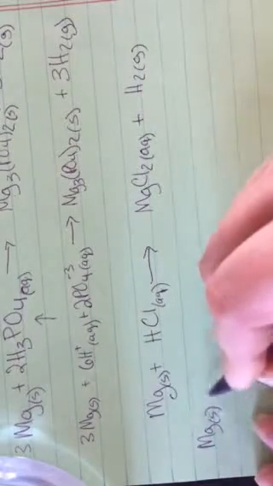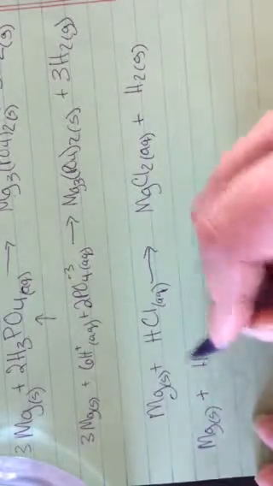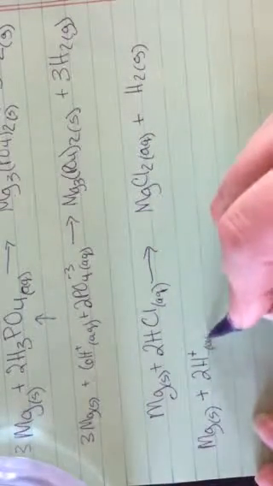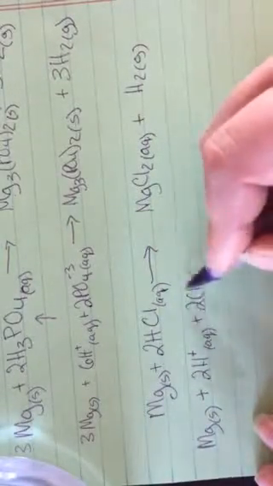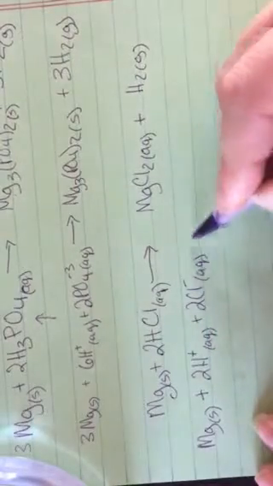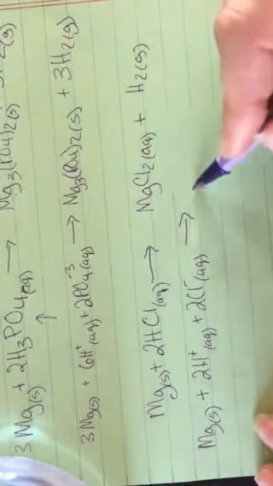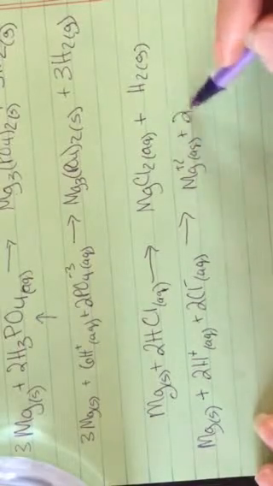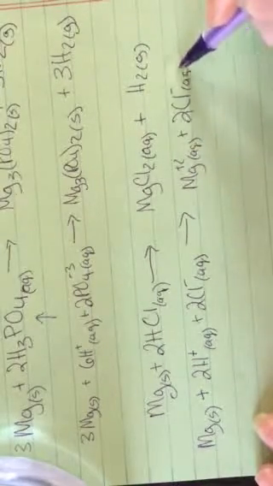So if I were to redraw everything out, Mg solid doesn't break down, plus H plus, oops, I keep forgetting to balance, 2H plus aqueous plus 2Cl minus aqueous yields Mg plus 2 aqueous plus 2Cl minus aqueous plus H2 gas.